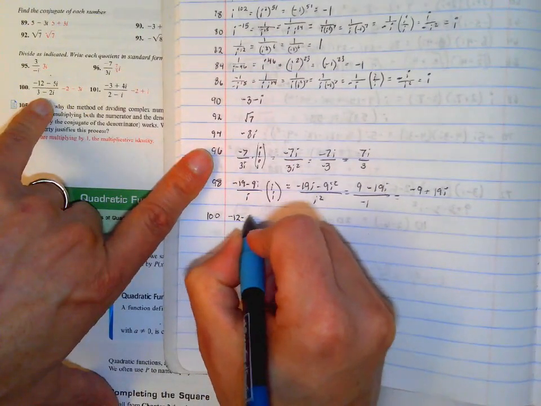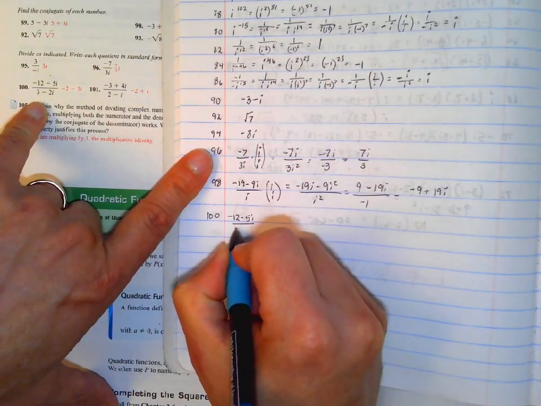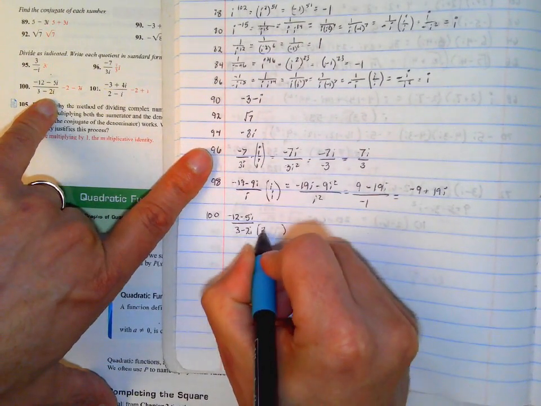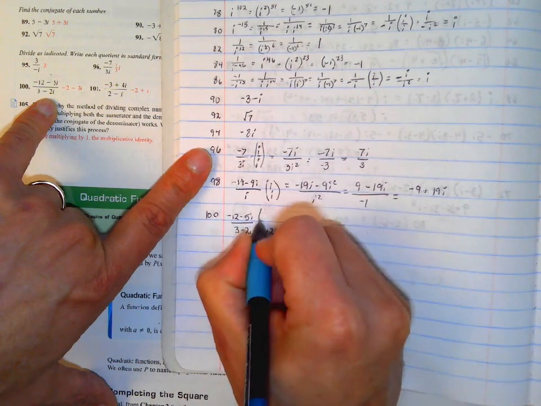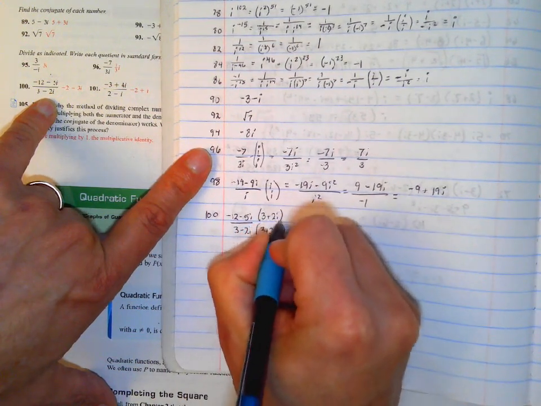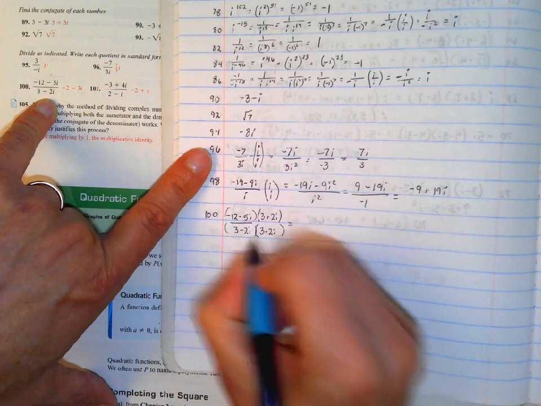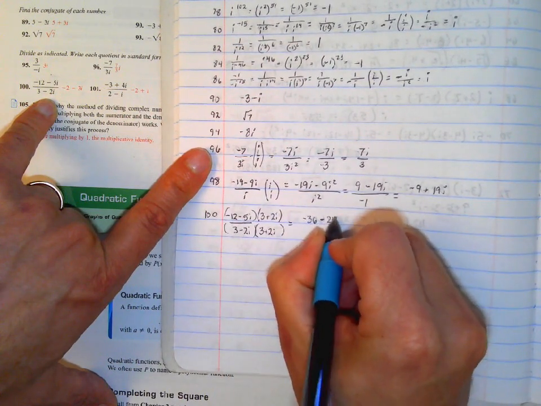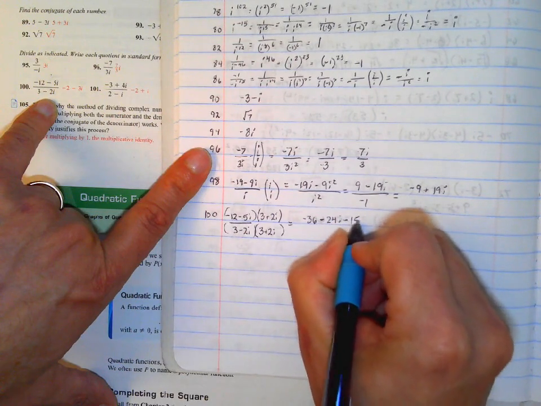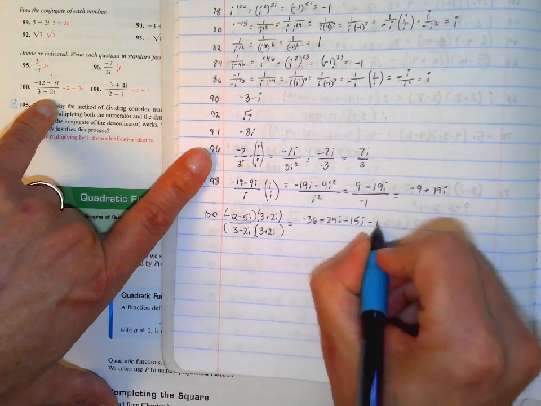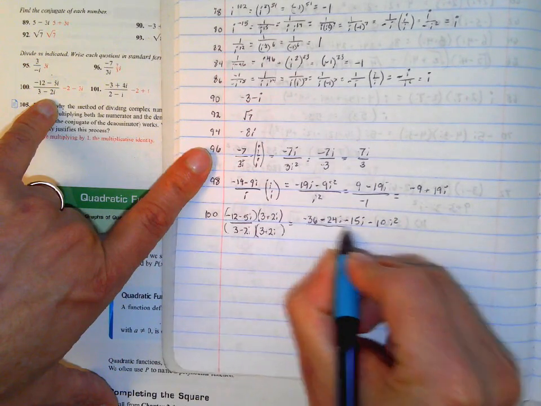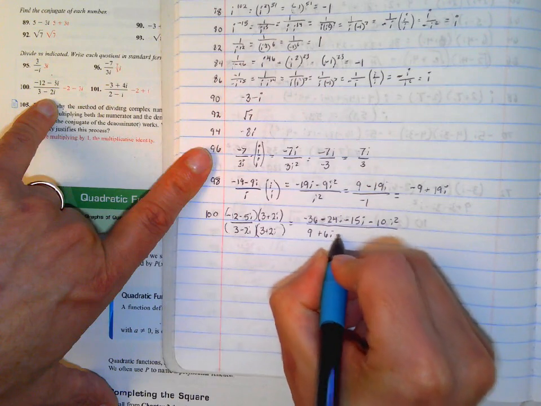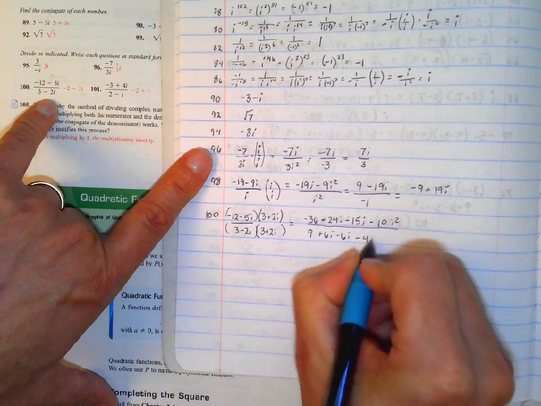Negative 12 minus 5I over 3 minus 2I. Okay, so here we have to multiply by the conjugate, which would be 3 plus 2I. So we just multiply here, it'd be negative 36 minus 24I minus 15I minus 10I squared. And on the bottom, 9 plus 6I minus 6I minus 4I squared.